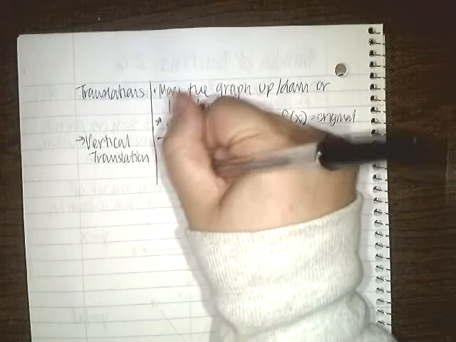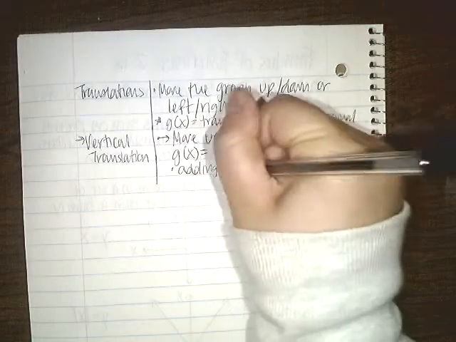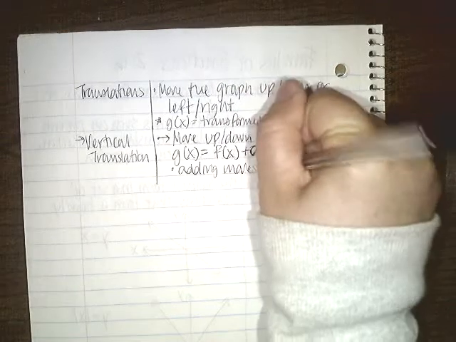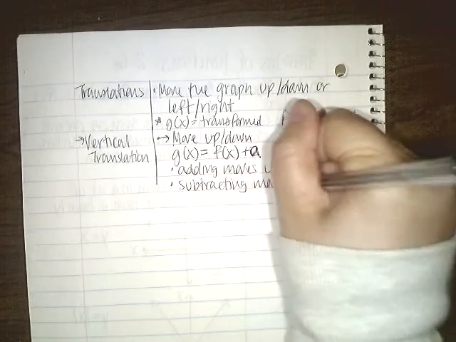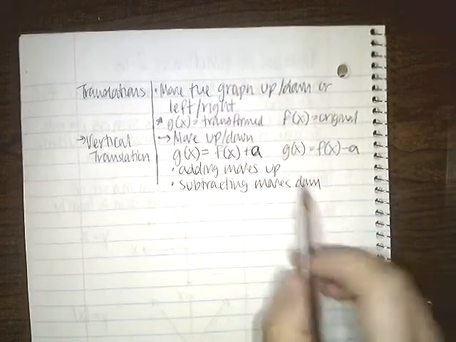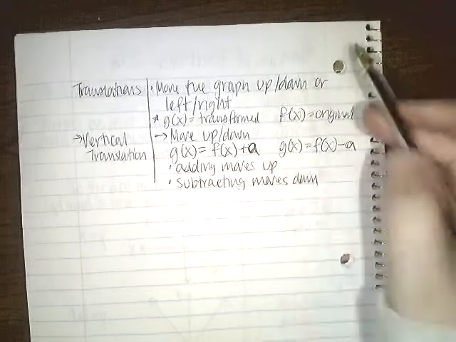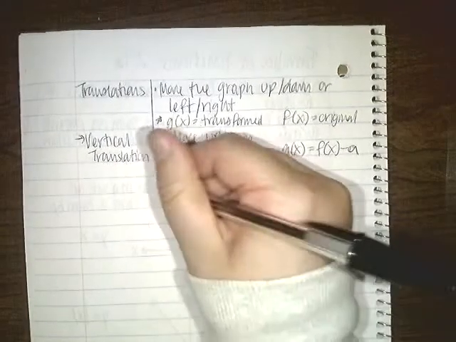And I'm just going to do some shorthand here, but adding a positive moves up, subtracting moves down. So in shorthand, if we're adding it, we're moving the function up. If we're subtracting it, we're moving it down. So I'm going to do a couple very quick examples of this.